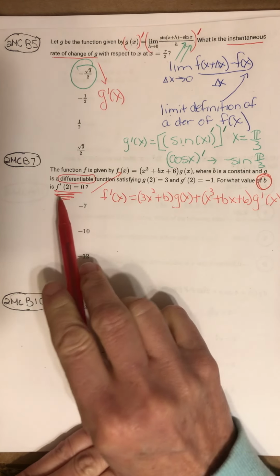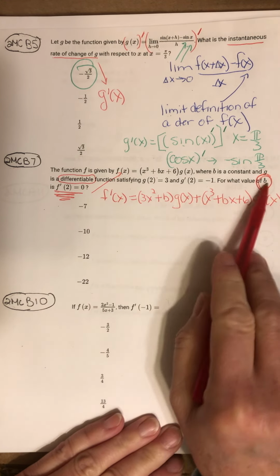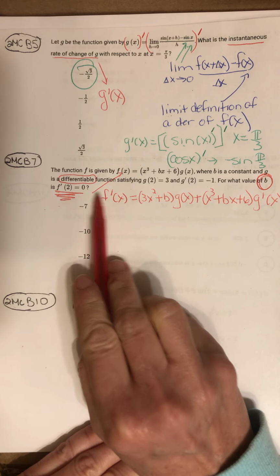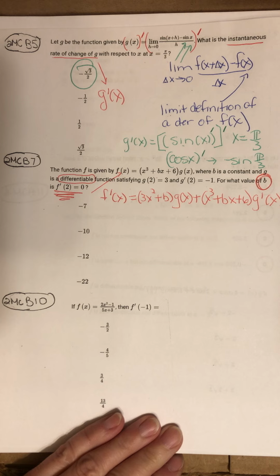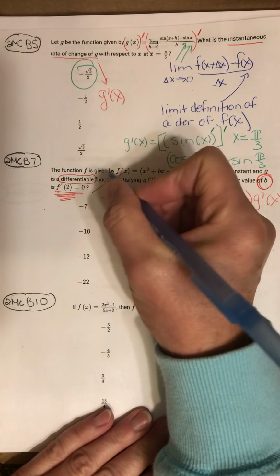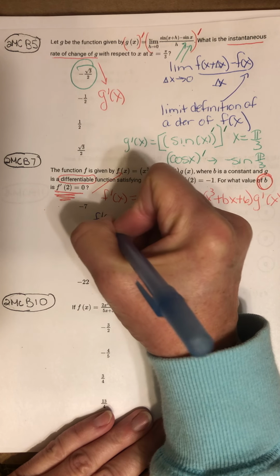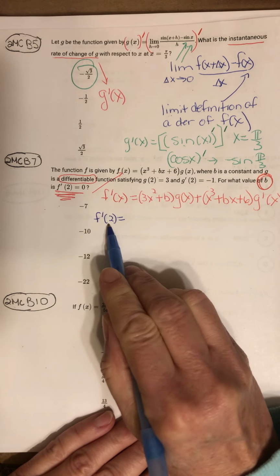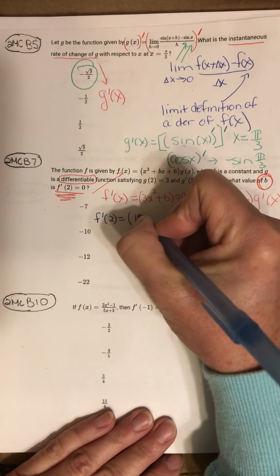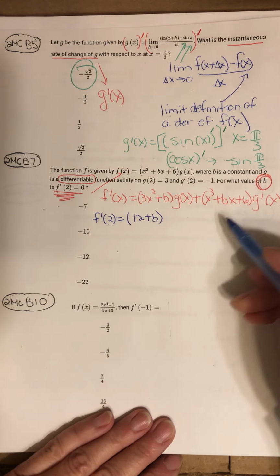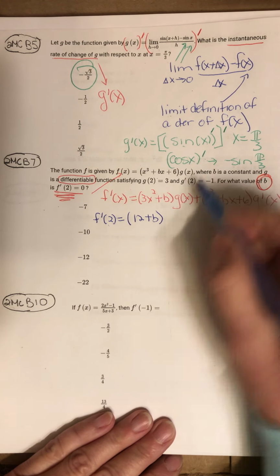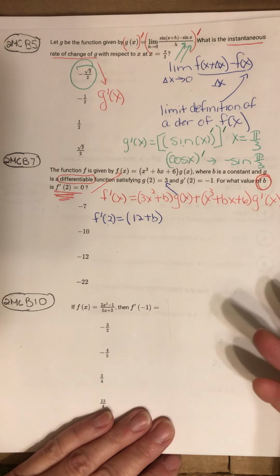They're asking for what value of b the derivative of f at 2 is 0. So let's put in a 2 for all of our x's and set it equal to 0. The derivative of f at 2 equals, wherever I see an x, I'm going to put in a 2. So this would be 12 plus b. There we go. G of 2 right here, they gave that to me. Now you can see why they gave it to you.